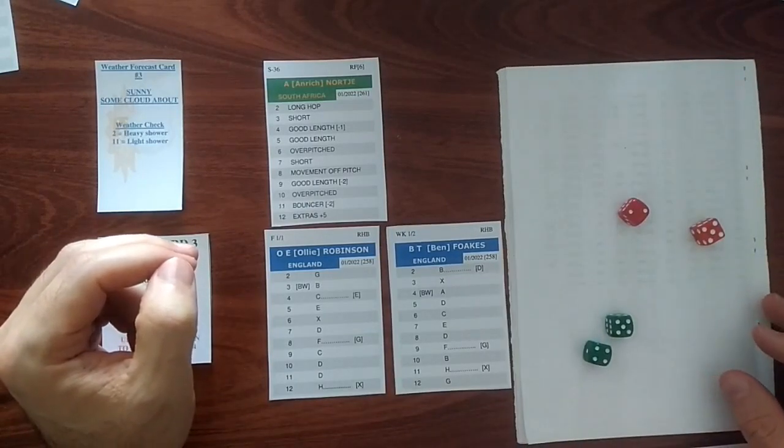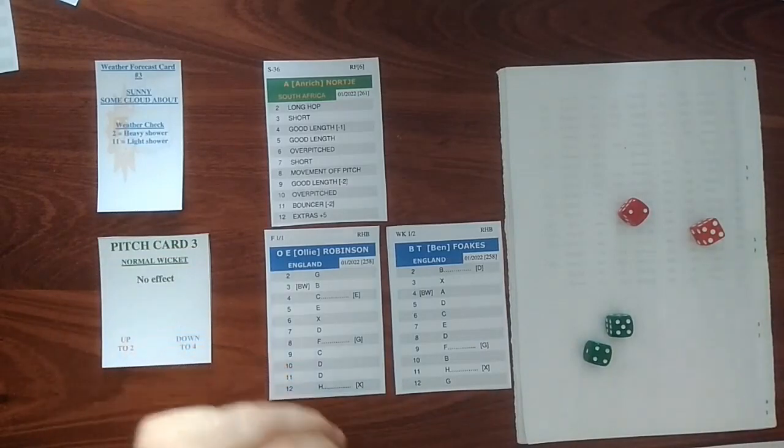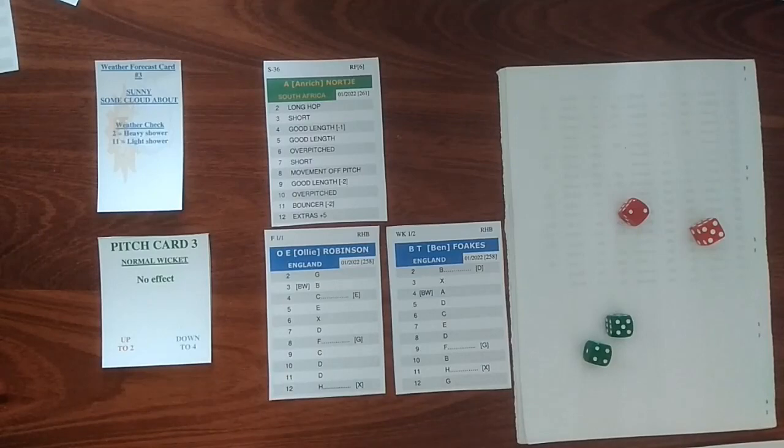It's a short ball C, and he hits it off the back foot for 2 runs. Robinson moves to 3. The 200 is up for England. 200, it was already up anyway. It was up at 56 overs.